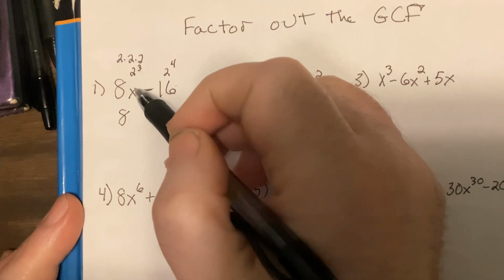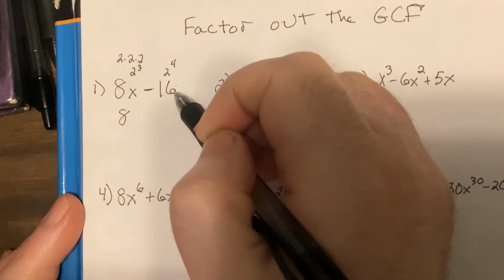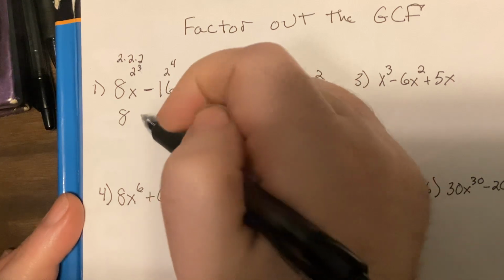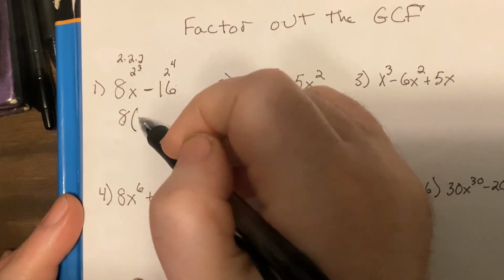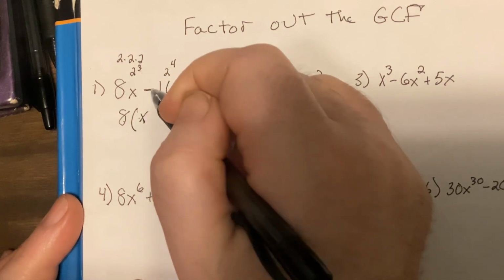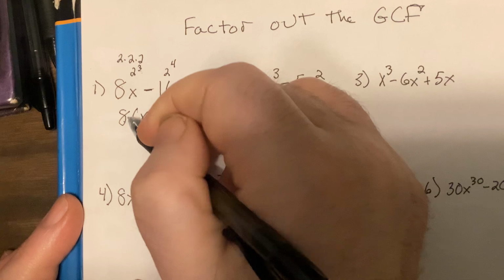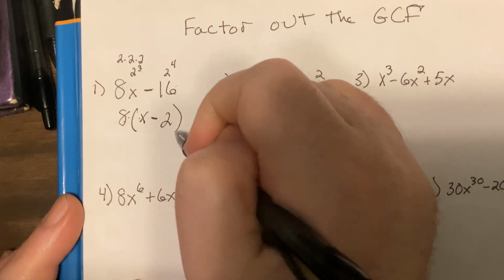Then you look, do I have a variable in both terms? If you don't, then it is not part of the GCF. So then you go, what do you multiply 8 by to get 8x? And that would be x. Minus 8 times what is 16? And that'd be 2.